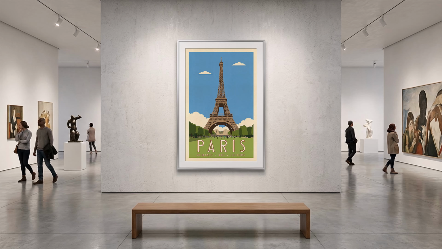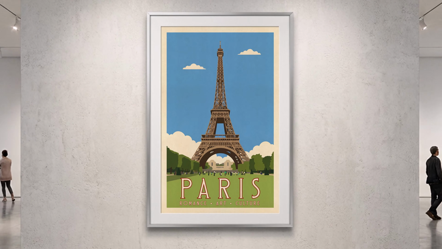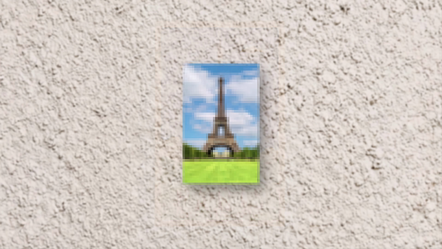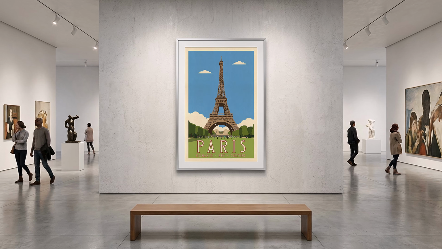We now have a 19 by 30-inch high-resolution poster that started as a postage-stamp-sized low-resolution image.